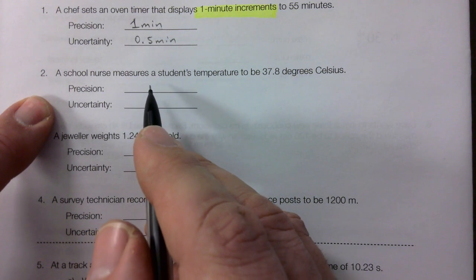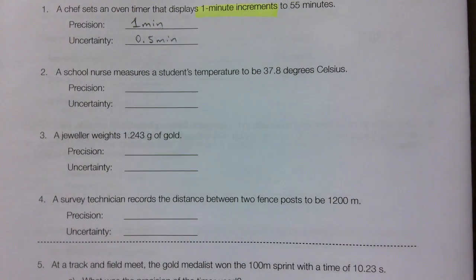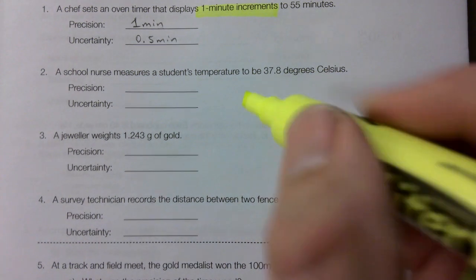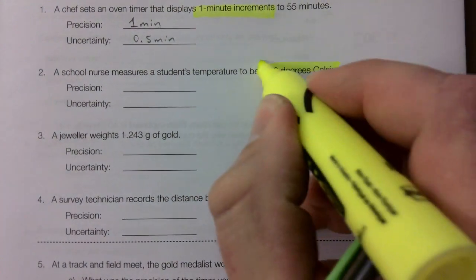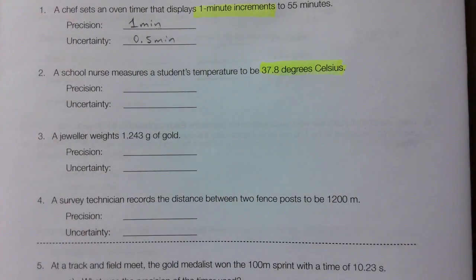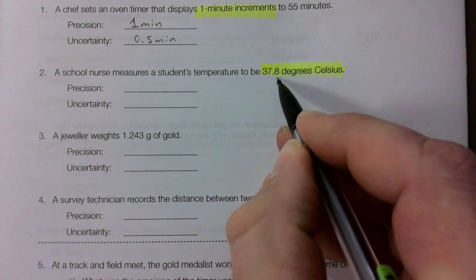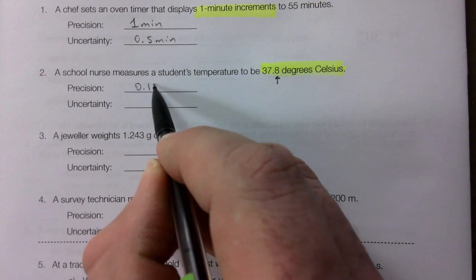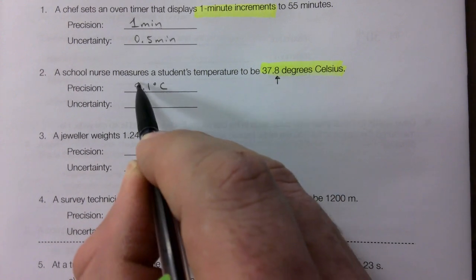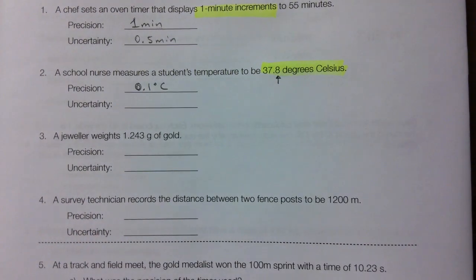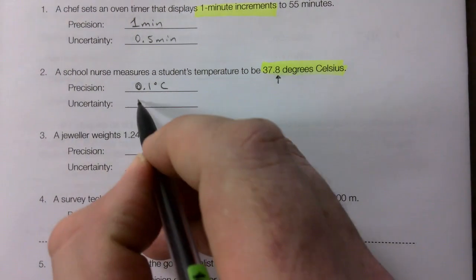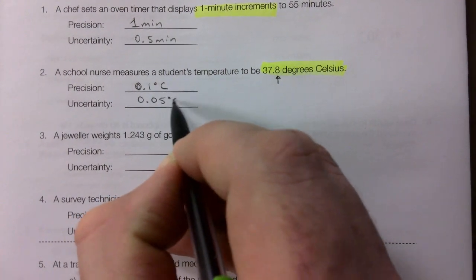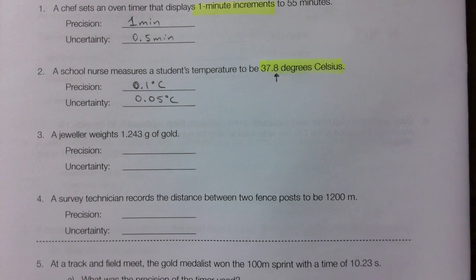Here you have no indication of increments, no measurements, no markings. So you got to go by this number. You got to go by the value. And we're focusing on that one right there. We're assuming that this measuring device gets you to the closest tenth of a degree. Okay? And the uncertainty is half of that, which most of you, when I was looking, wrote down.